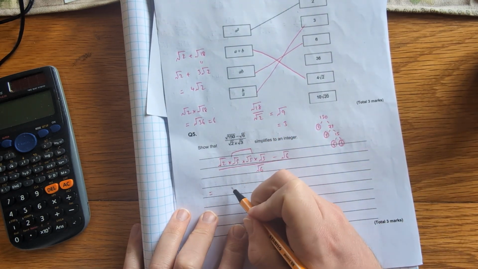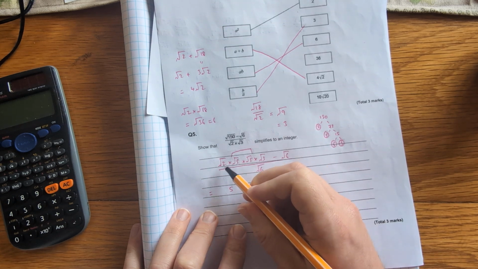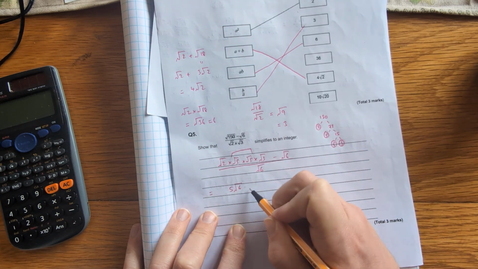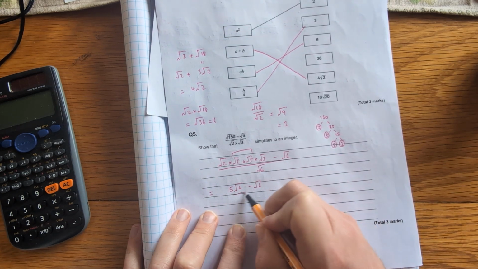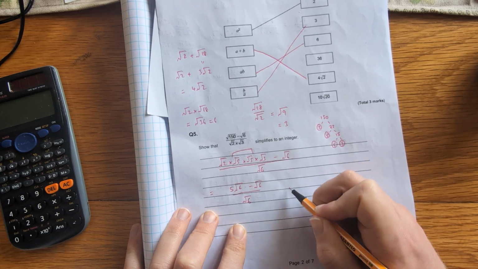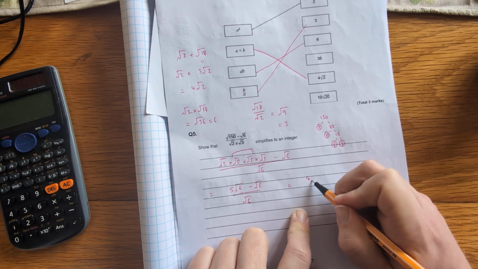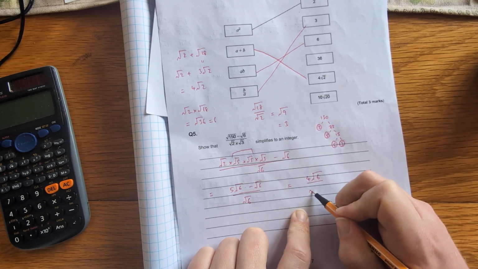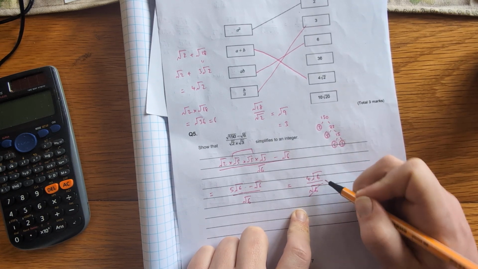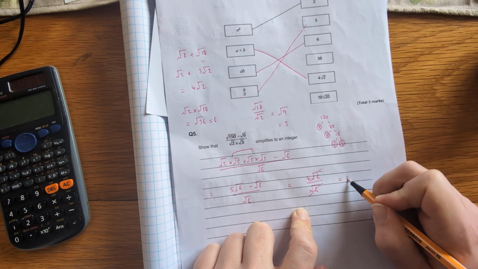So that next line is going to be 5 root 2 times root 3 is root 6 minus root 6 over root 6. 5 lots of root 6 take away 1 lot of root 6 is 4 root 6 over root 6. The root 6's cancel and you're left with 4.